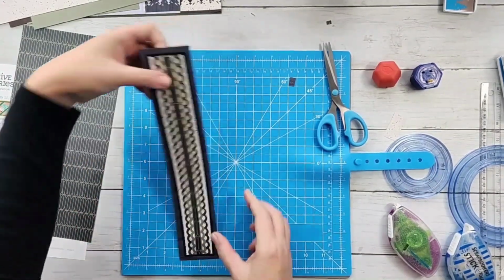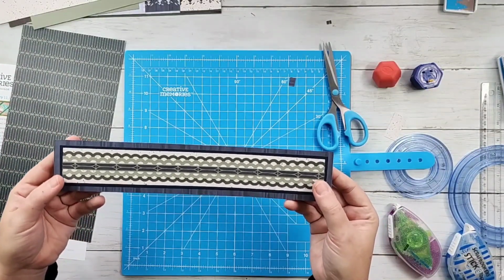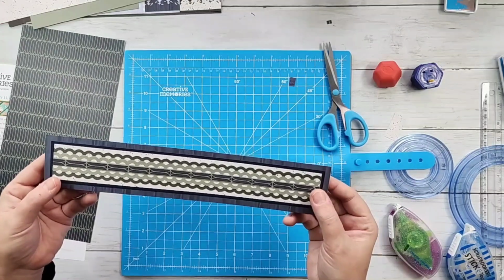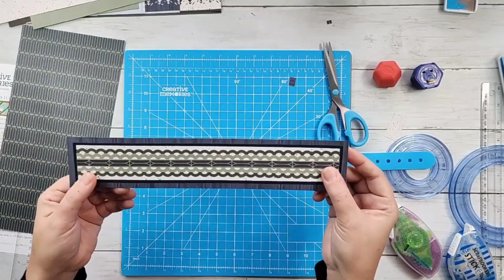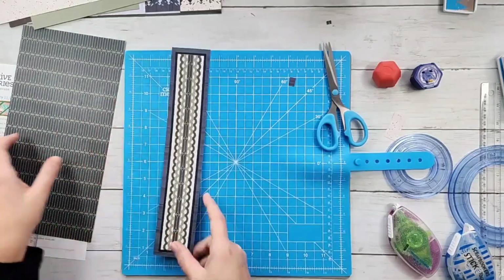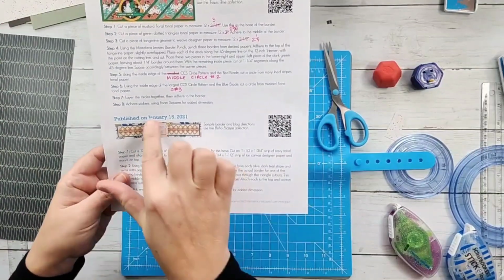So there we go. We've got a very basic border that's going to work great. This one will be able to go horizontal or vertical. They do have some ideas here on how to put it together. They use stickers and embellishments to come in here.